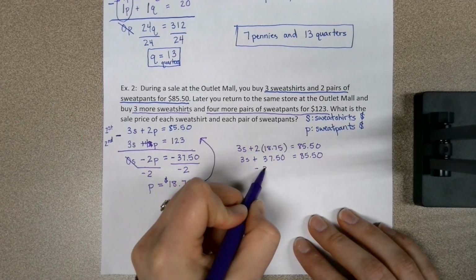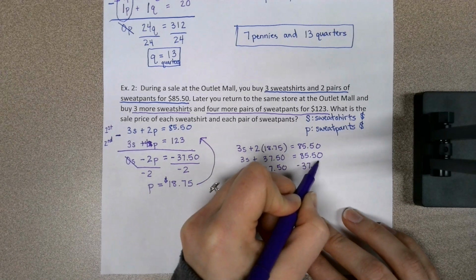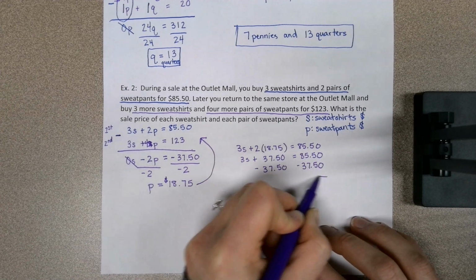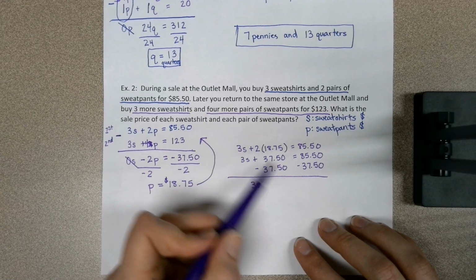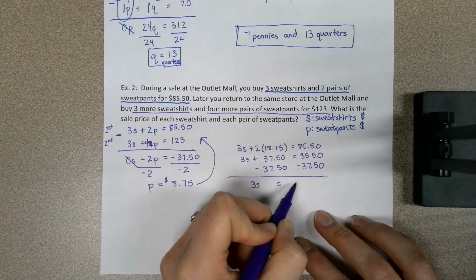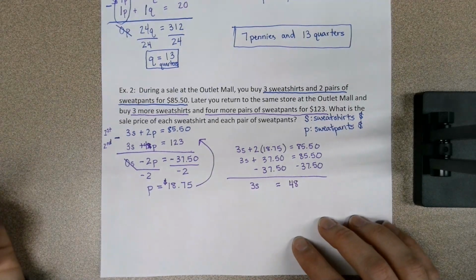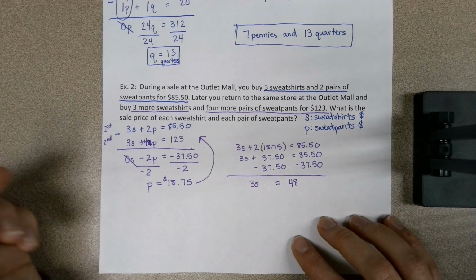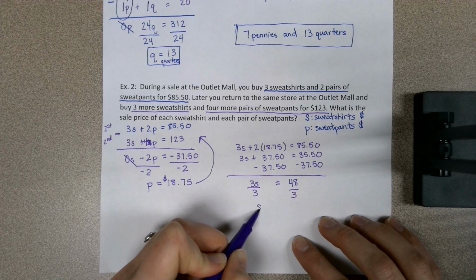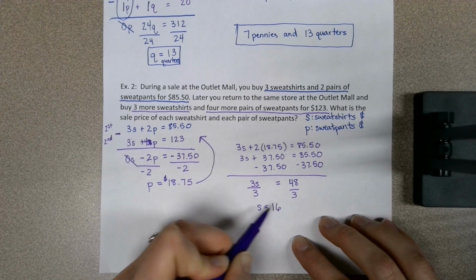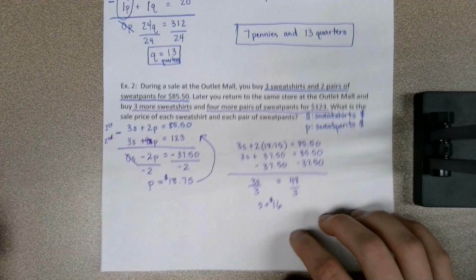From there we can subtract, leaving us with 3S, because this cancels, is equal to 48. Divide by 3, and S is going to be equal to 16. S was the price for each sweatshirt, so it's going to be $16.